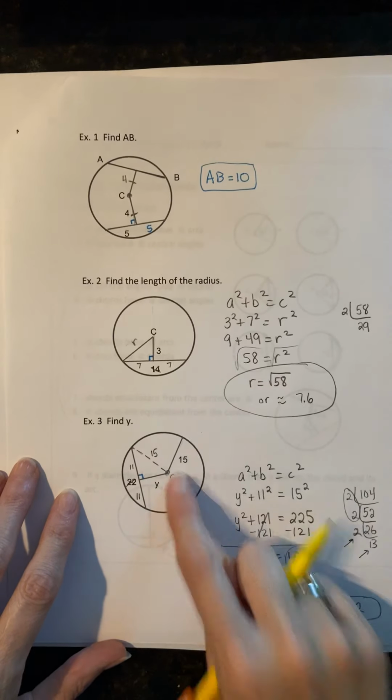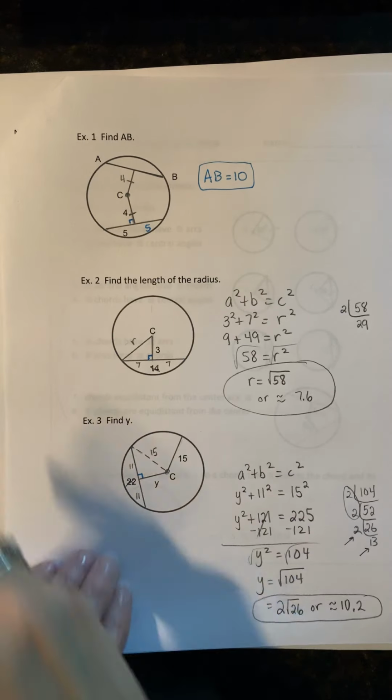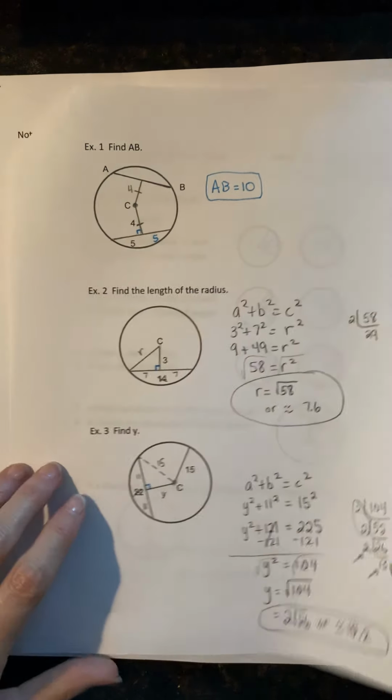All right, so remember that a radius is like a spinner, and you can spin it to close off right triangles. That is all to that.